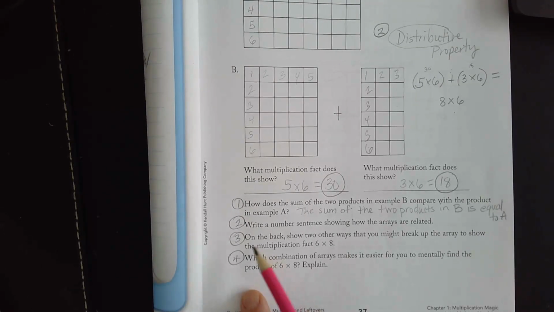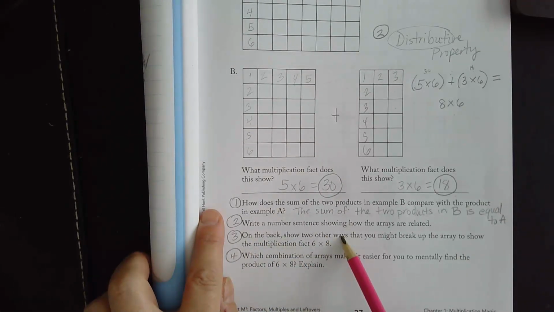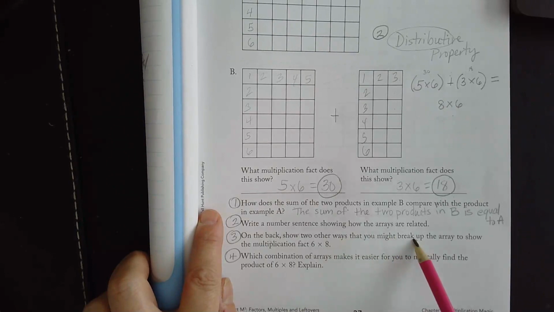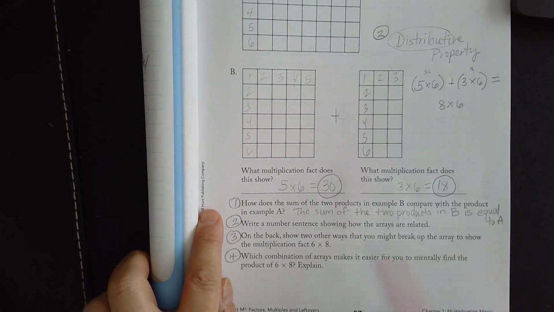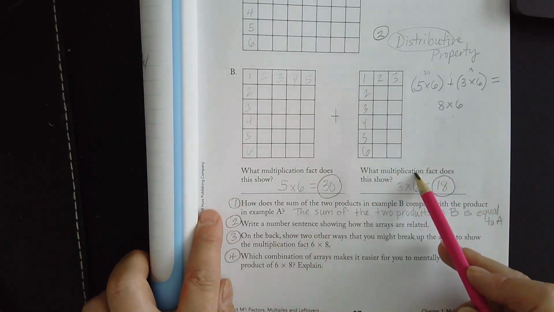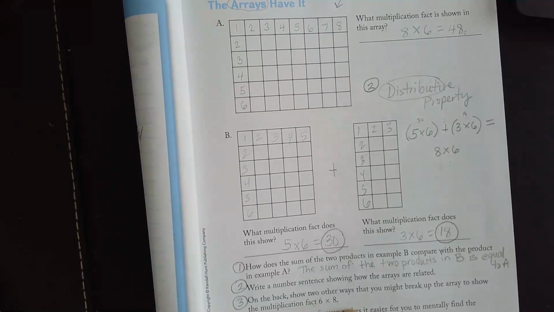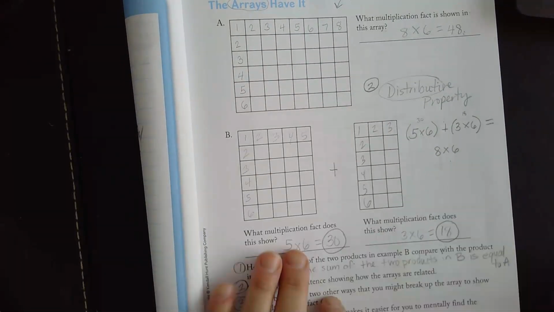All right, so question number 3 says, on the back, show 2 other ways that you might break up the array to show the multiplication fact of 6 times 8. So 5 times 6 and 3 times 6 was one way to get the same answer up here. Now we need to figure out another way to get the multiplication fact of 6 times 8.